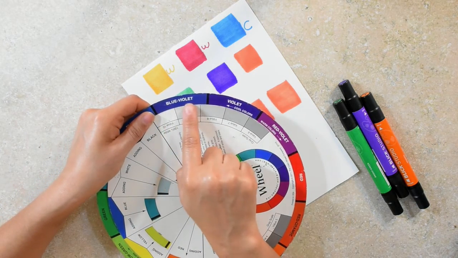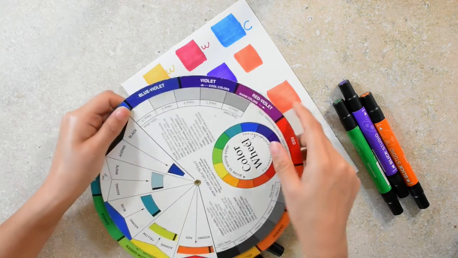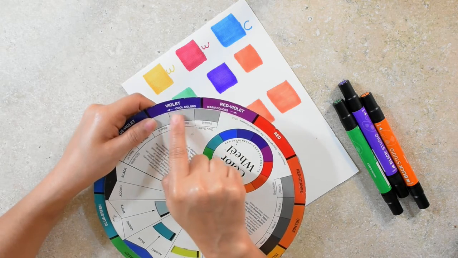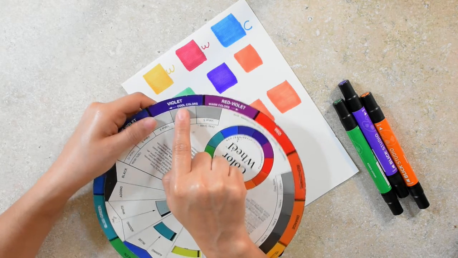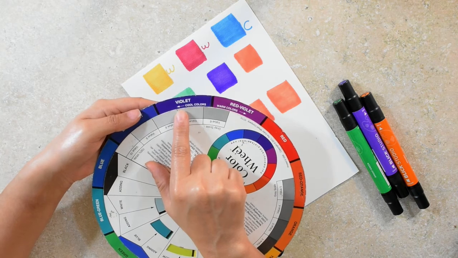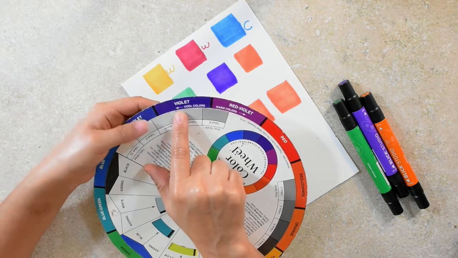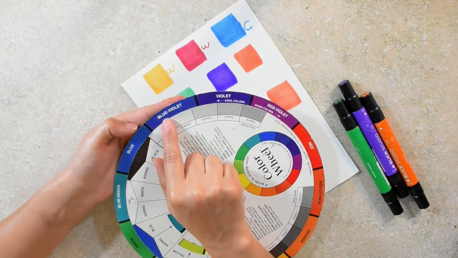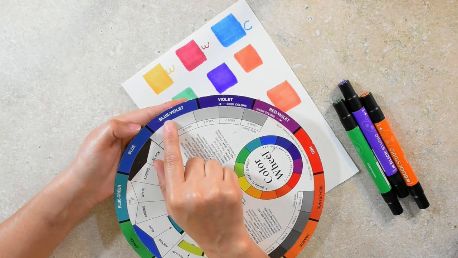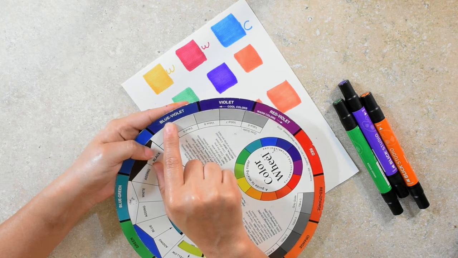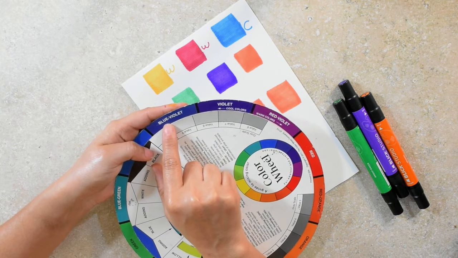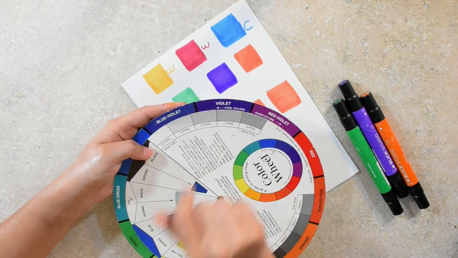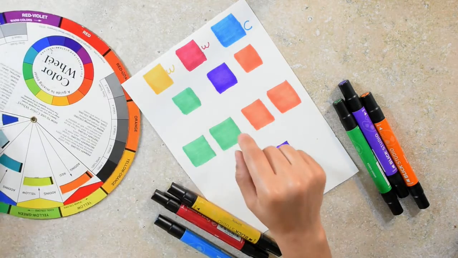We have blue violet, we have violet, and we have red violet. From here you can see cool colors are starting. So violet by itself, it's cool color. Red violet, it's warm color. Blue violet, definitely cool color. So depending on what kind of violet or what kind of purple you have, the cool and warm is different.